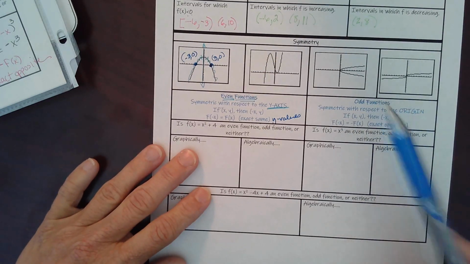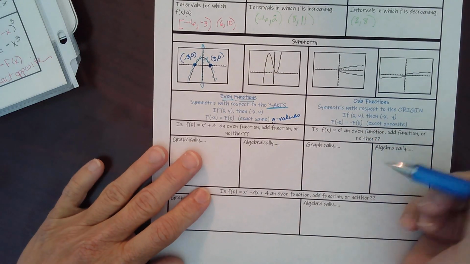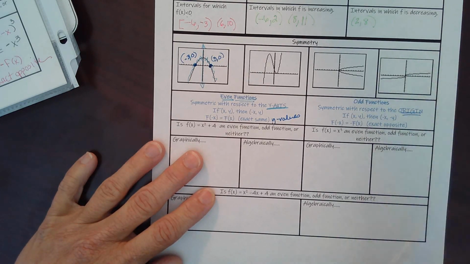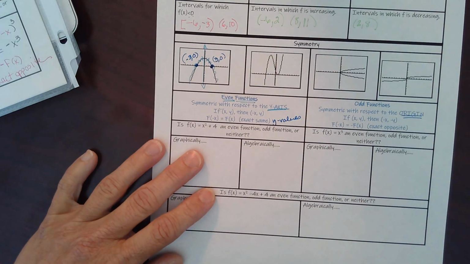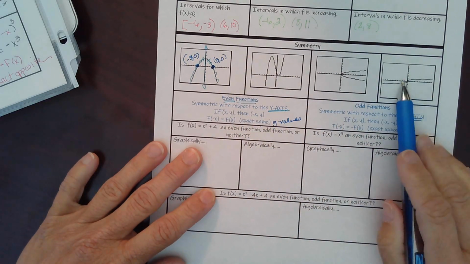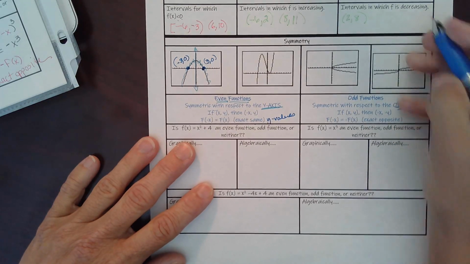All right, so now let's talk about odd functions. Odd functions are going to be functions that have symmetry with respect to the origin. Of these examples that we look at here, this example is the only one that has symmetry with respect to the origin.